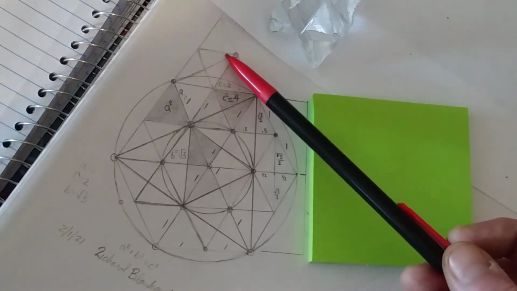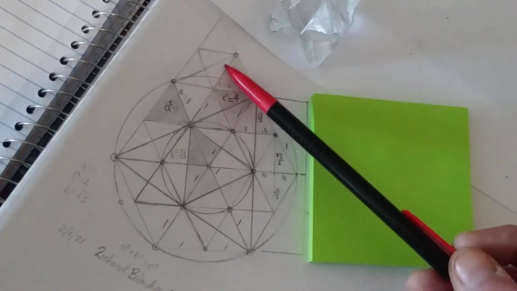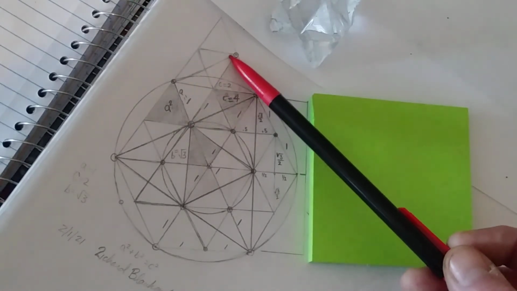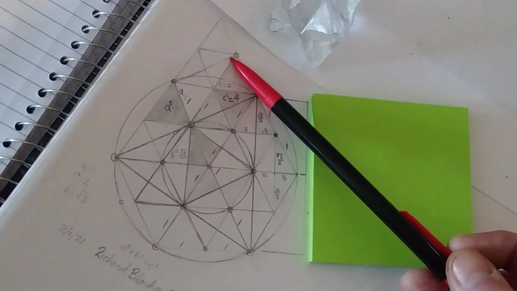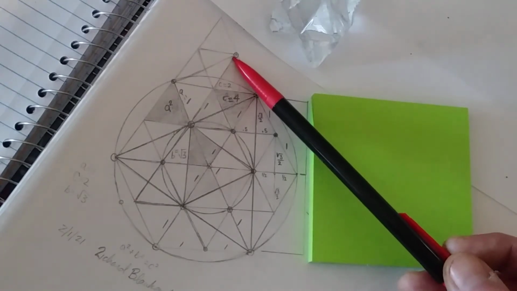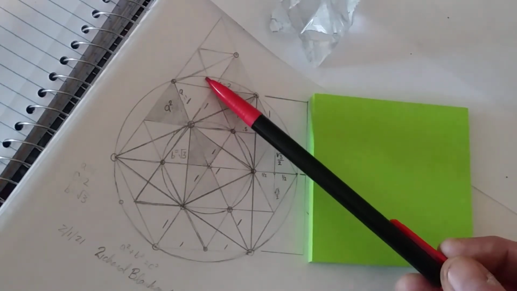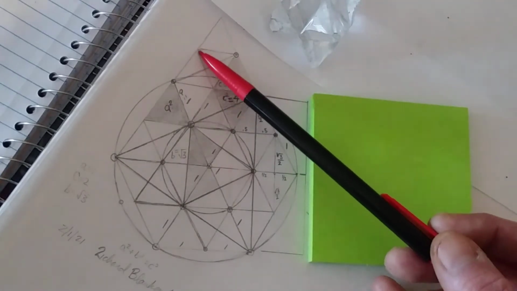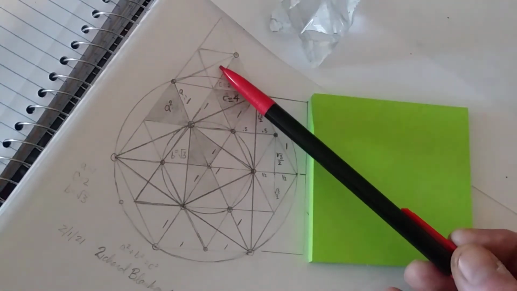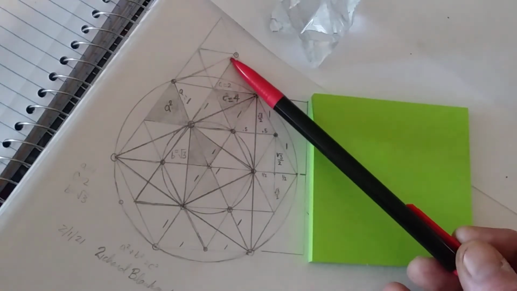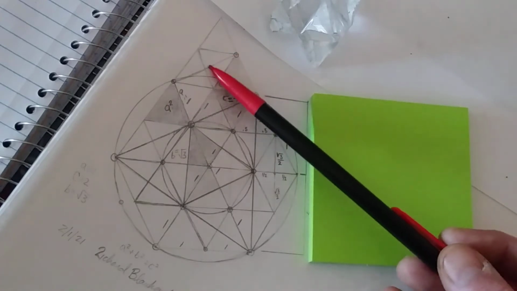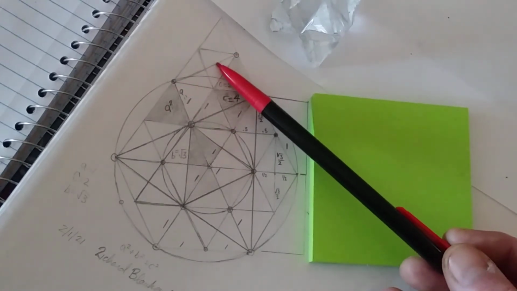When you look at the math behind an equilateral triangle, the height of the triangle is square root of 3 over 2. If this short line is 0.5, if all sides are 1, then the height of this is square root of 3 over 2. So if the side is 1 and we have 2 of those, we just have the square root of 3.